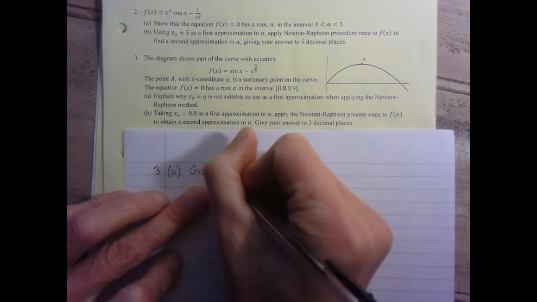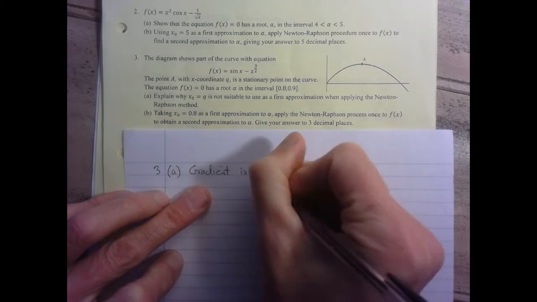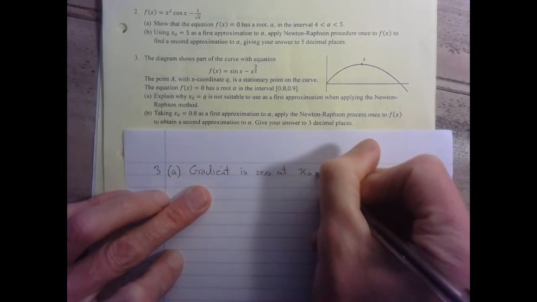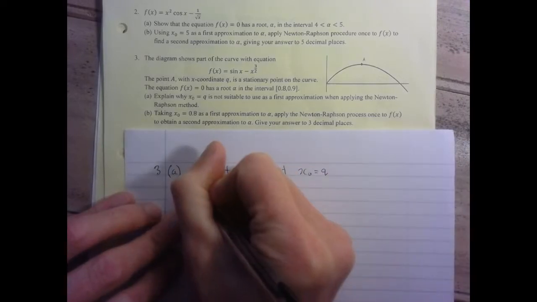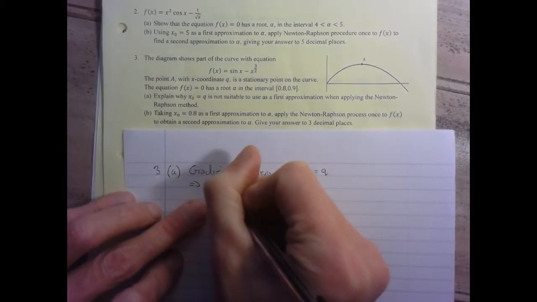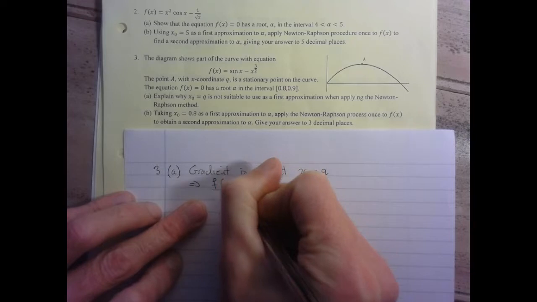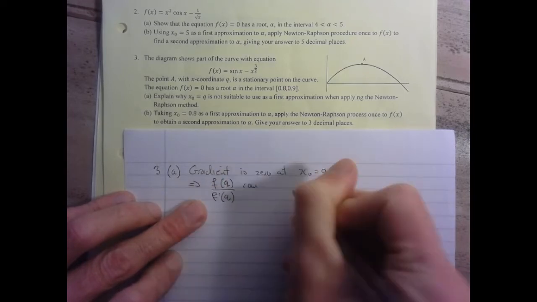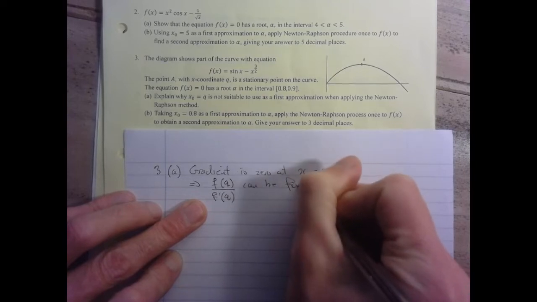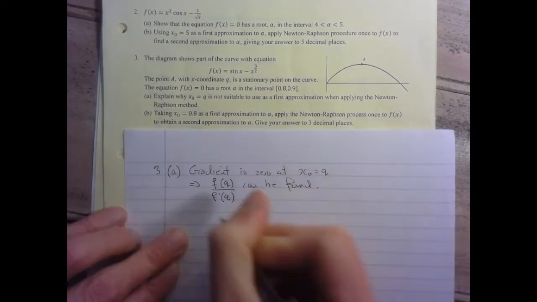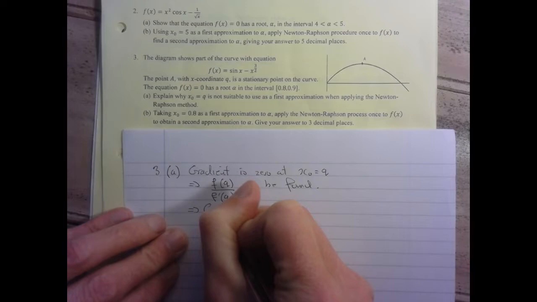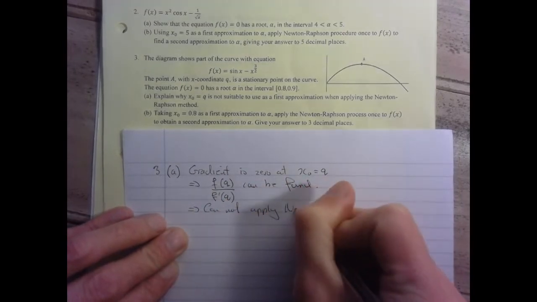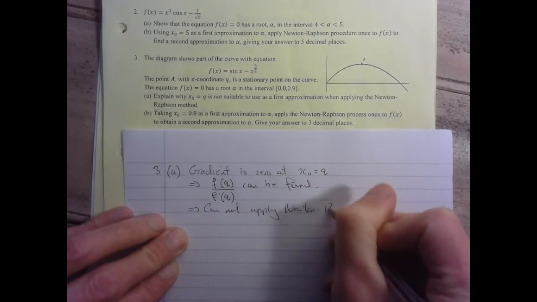So gradient is 0 at x0 equals q, implies f(q) over f dash of q cannot be found or does not exist. Implies cannot apply Newton-Raphson.